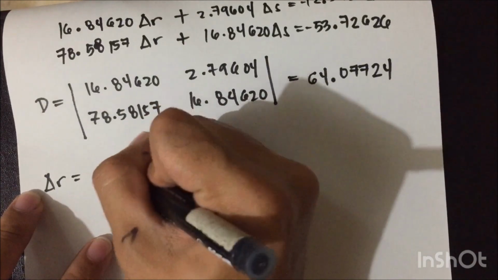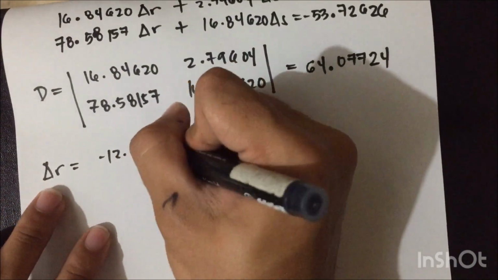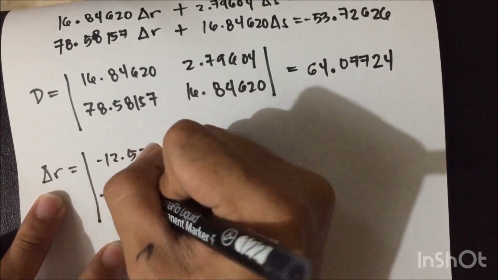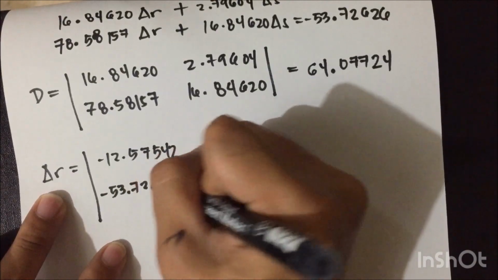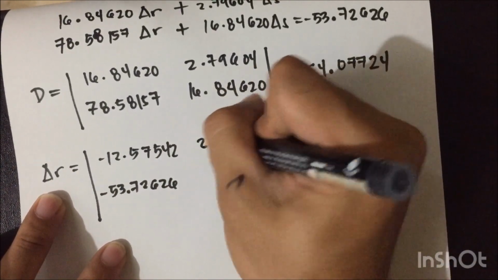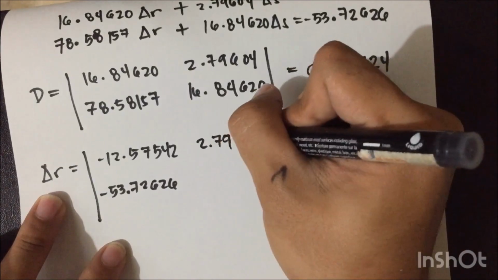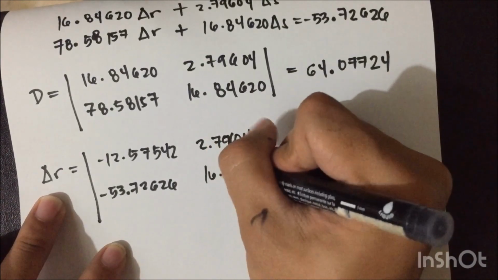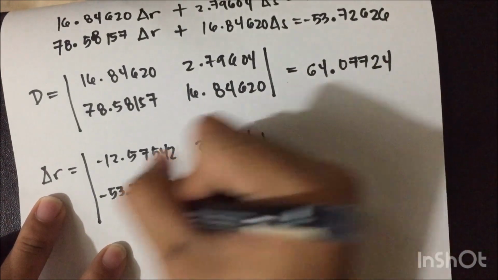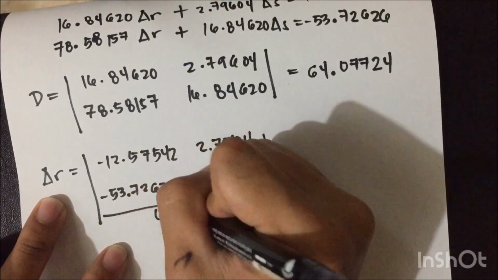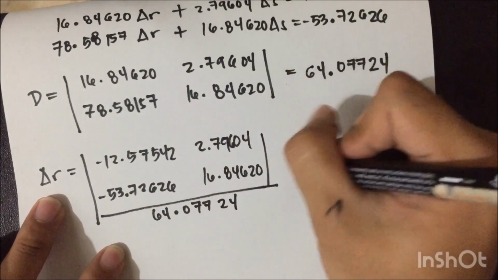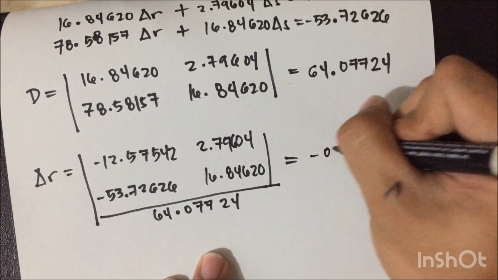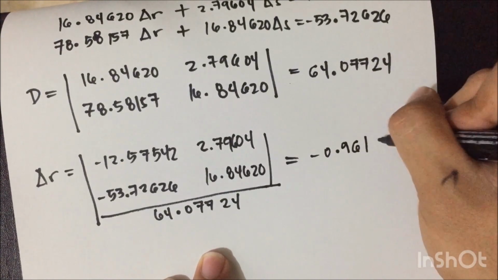which is negative 12.57542 at negative 53.72626. Then, ating delta S 604, and then 16.84620 over the determinant 64.07724. Makakuha tayo na value na ating delta R na negative 0.96177.